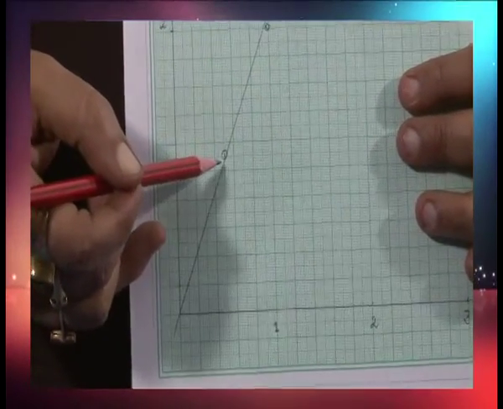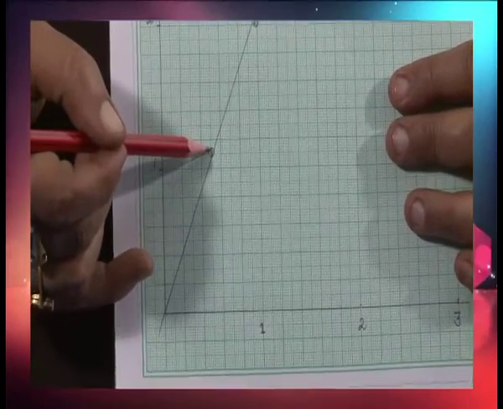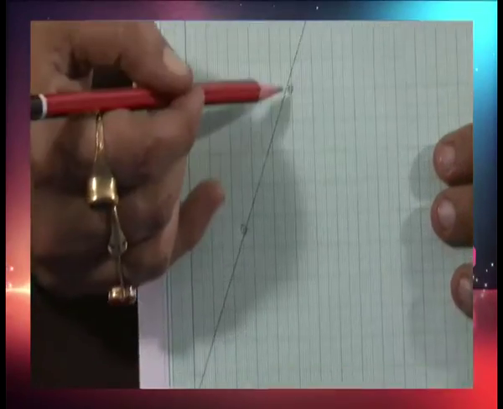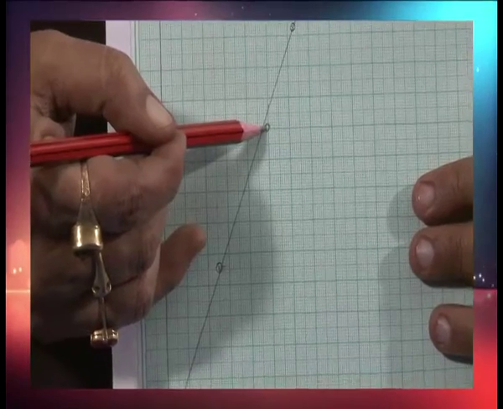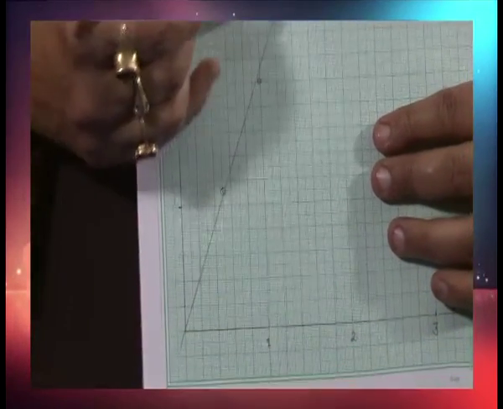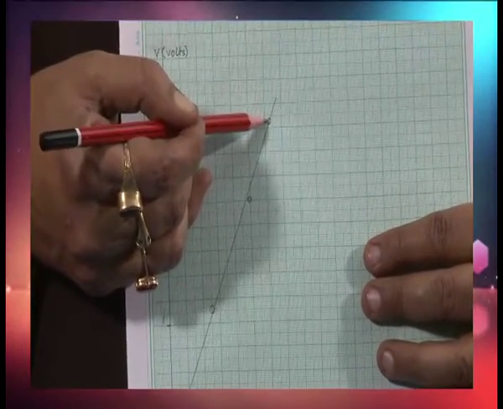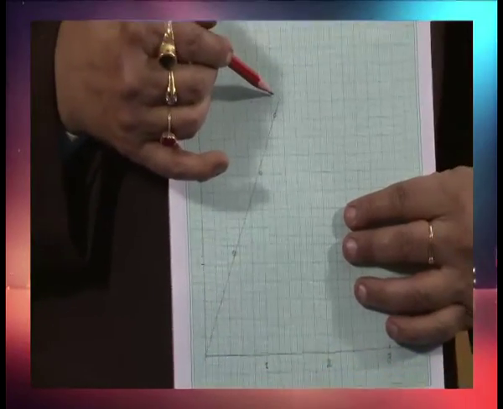So, now we pick up the 3 readings. The first reading was: current was 0.5 ampere and voltage was 1.1. So, you get the point here. In the second case, the voltage was 2 volt and current was 0.95, and in the third case, current was 1.25 and voltage was 2.65. So, that is how we get the 3 points.